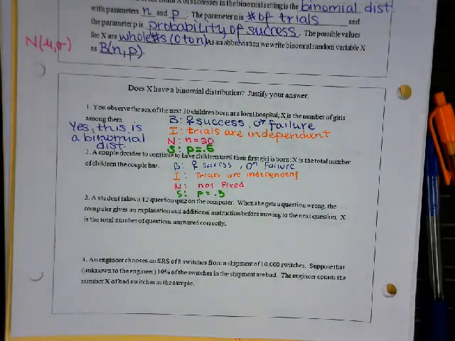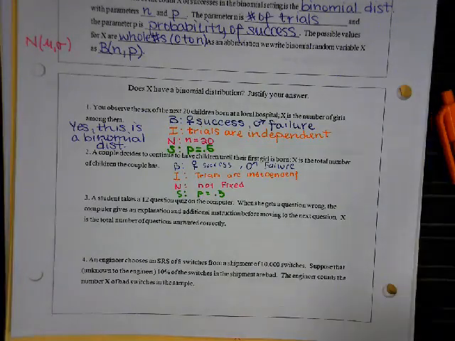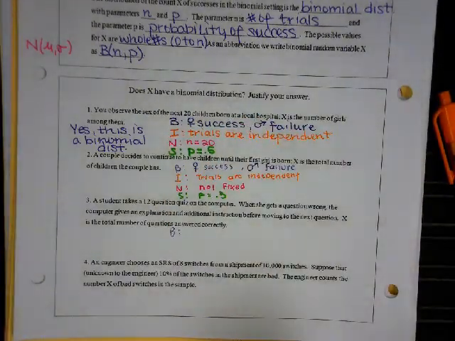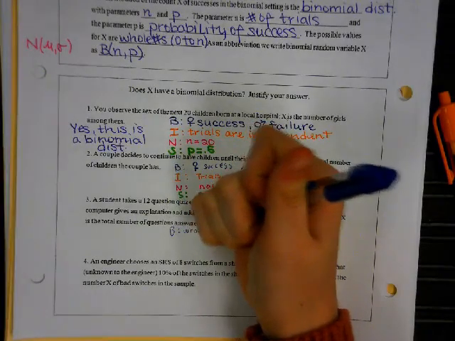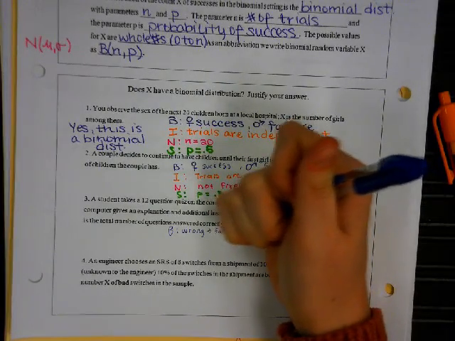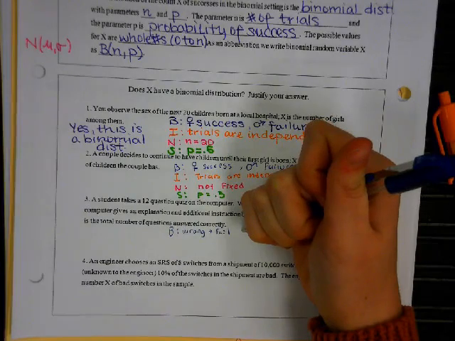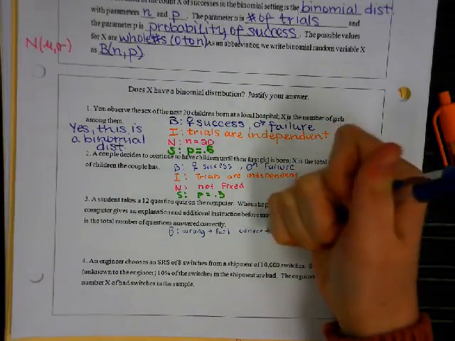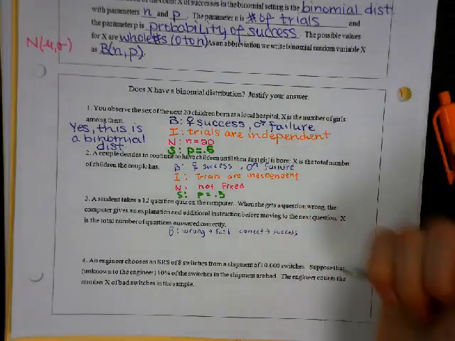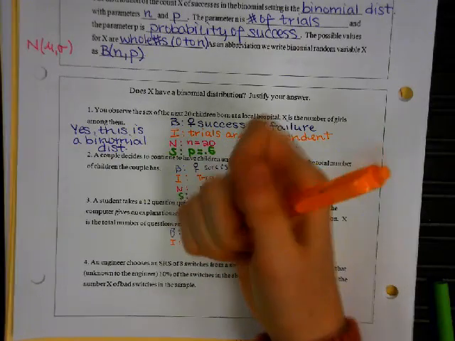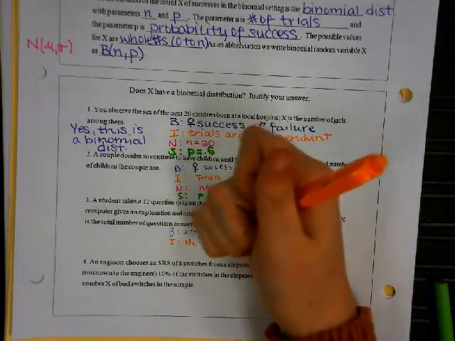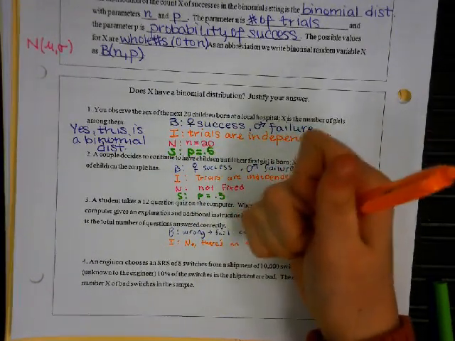I did it first one. Geometric. It's pretty much this, but without it.